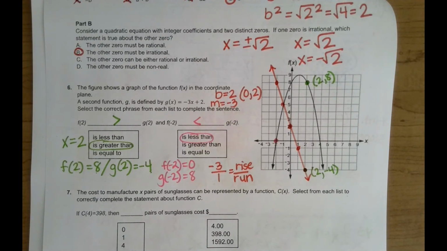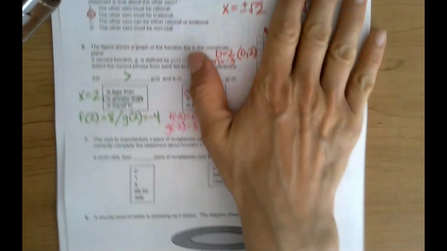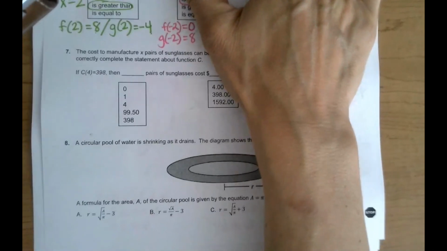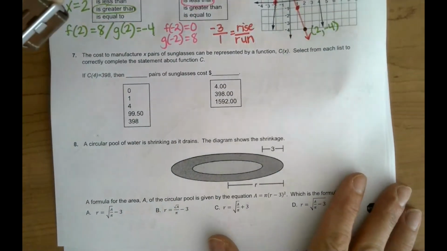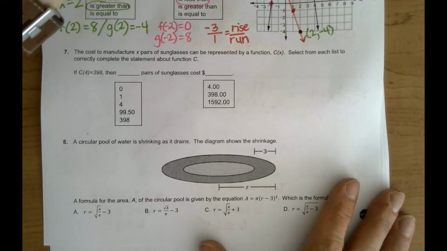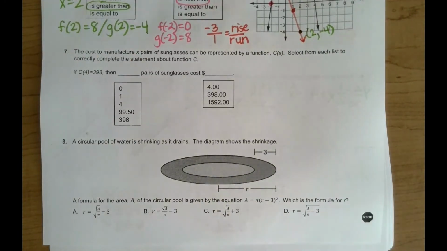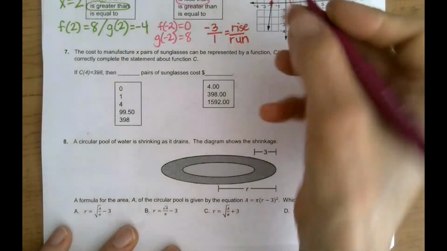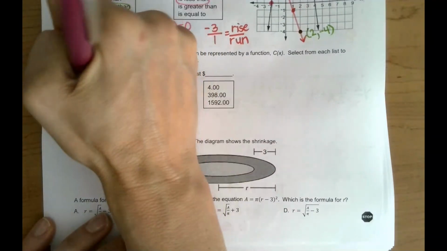All right, number 7. The cost to manufacture x pairs of sunglasses can be represented by a function c of x. Select from each list to correctly complete the statement about function c. So let's just take some notes from this. C of x. So I know my value inside the parentheses is your x.